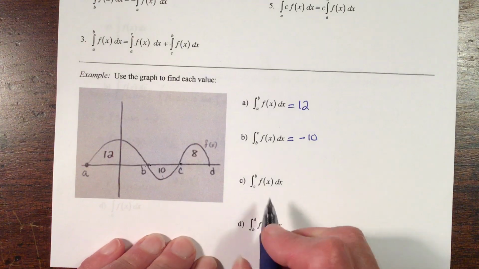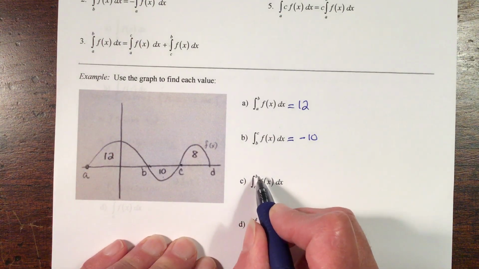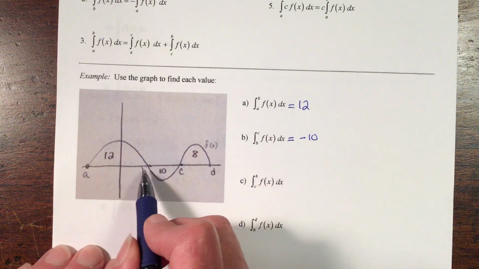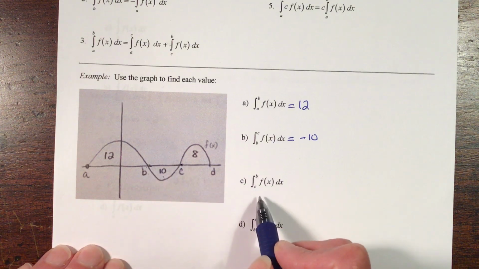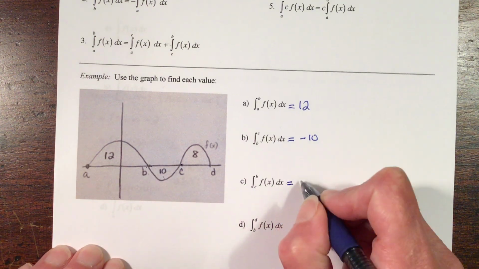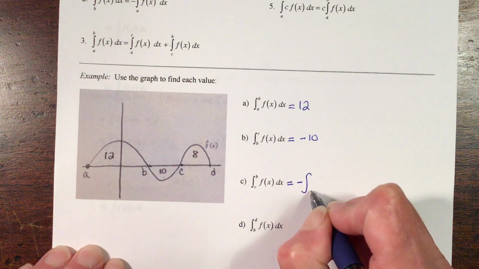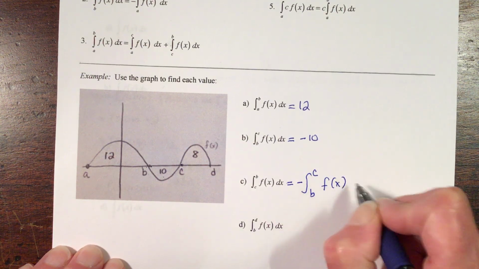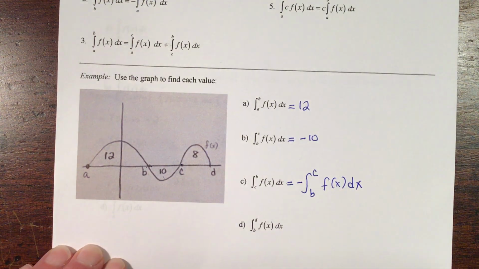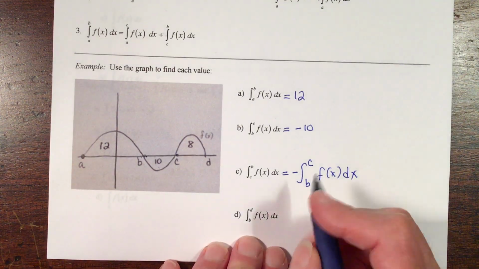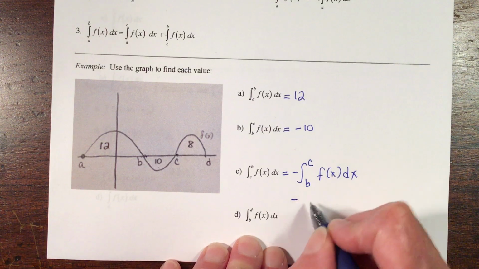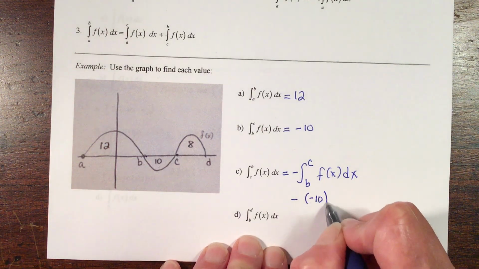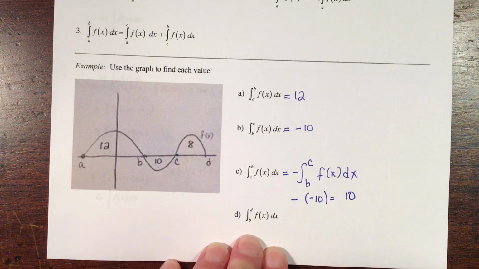The integral, or the area under the curve from c to b. Now in number order, look at what's happening here. This is reversed. So I need to rewrite this and rearrange and put my lower bound. And when I do that, I negate the integral. So now I'm going to negate whatever I got from b to c, which was -10, and my overall answer will be 10.